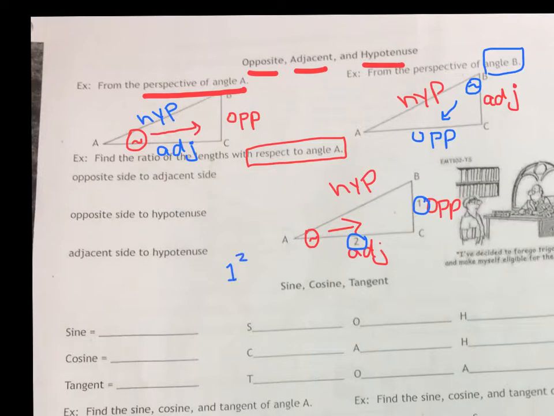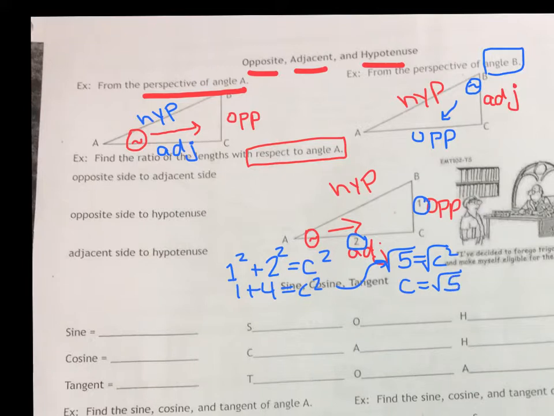So we're going to use a squared plus b squared equals c squared. So 1 plus 4 equals c squared. So 5 is equal to c when it's squared, and when we take the square root, we get that c is equal to the square root of 5. So we fill in our missing side. Now it asks us, opposite side to adjacent side, set up the ratio.